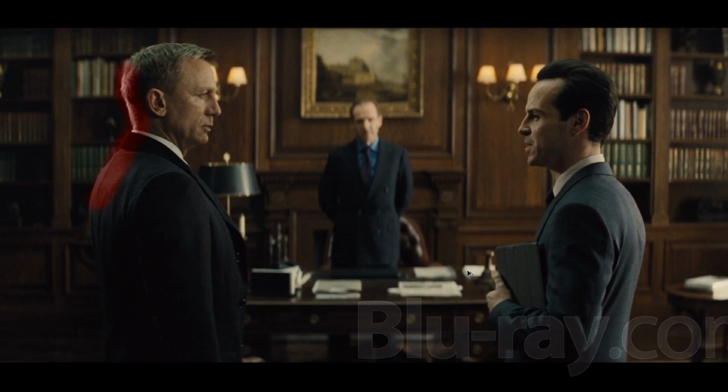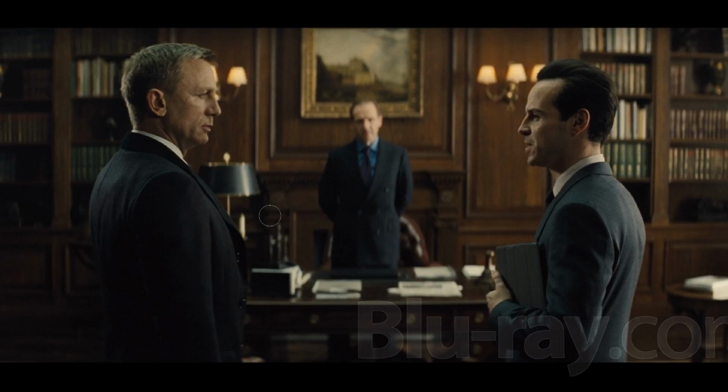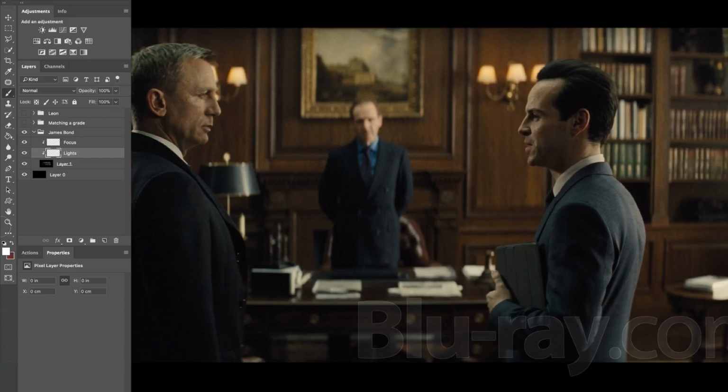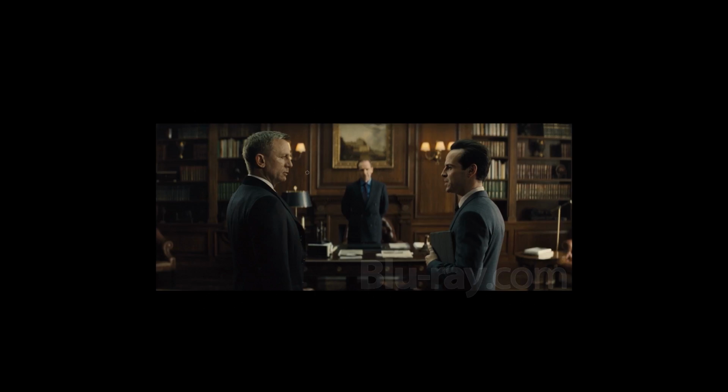So let's start counting how many lights we need to create the same kind of lighting. Anyway, sorry, I'm a bit random. Let's make the brush smaller, and let's have a bit of space here. To get this rim light here, we need to have some kind of light here to give it light.